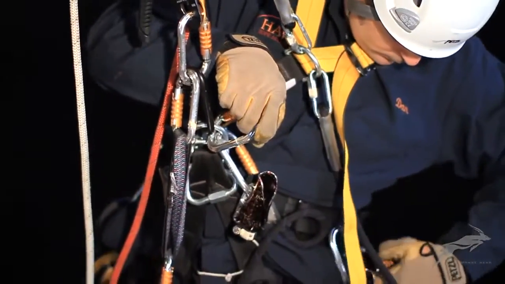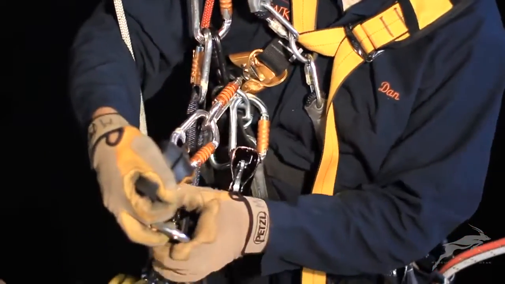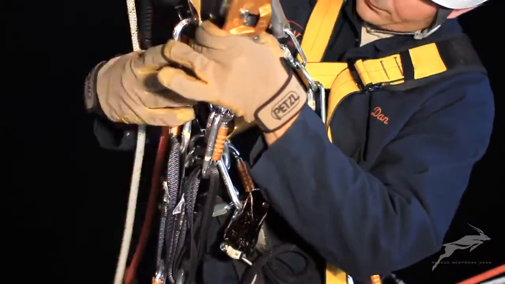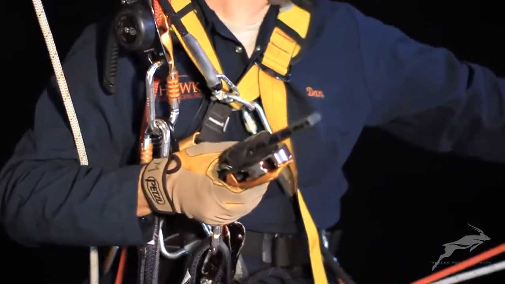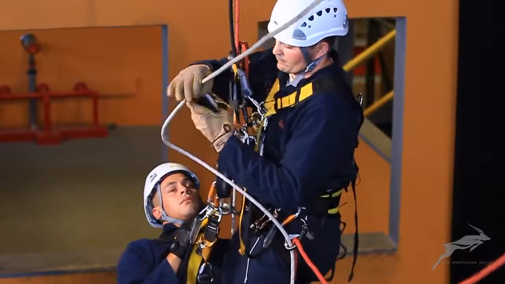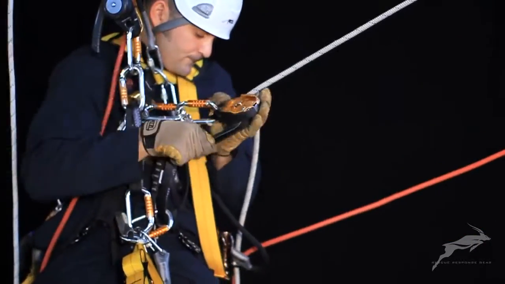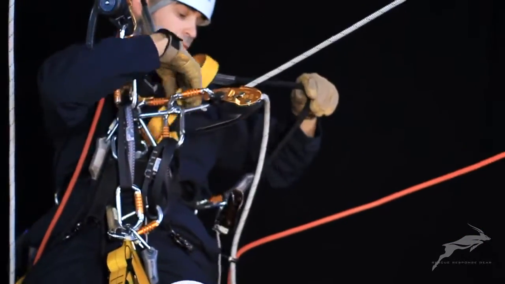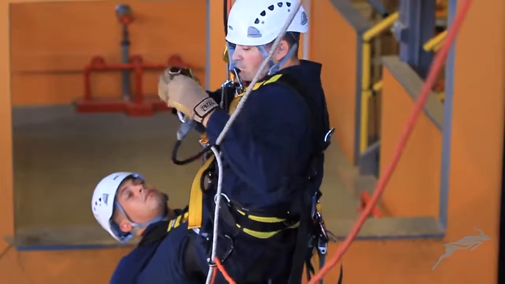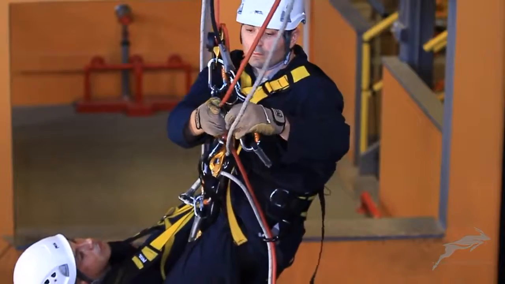The rescuer uses the casualty's descent device to make a connection to the new set of ropes. An extra carabiner is added between the rescuer and the Petzl ID. The rescuer takes hold of the new working rope and attaches the descender to it, taking care to pull through all slack rope so that the descender is in tension. A second backup device is attached to the new safety line.